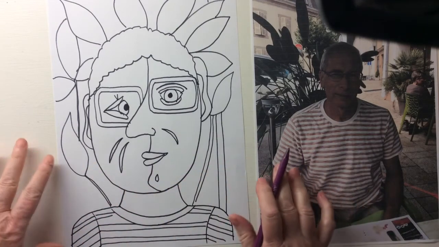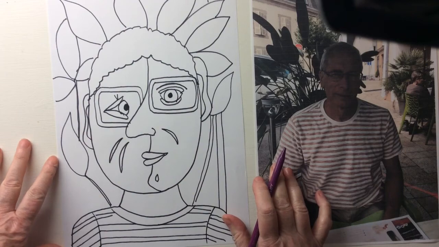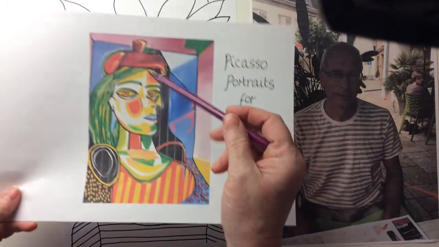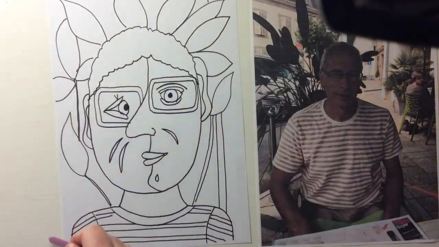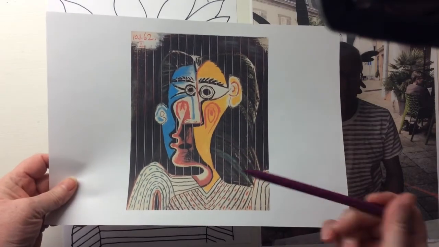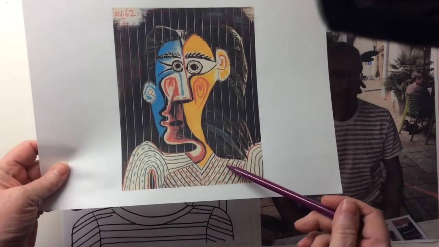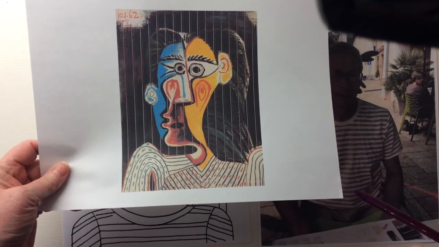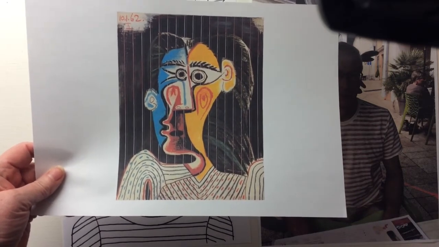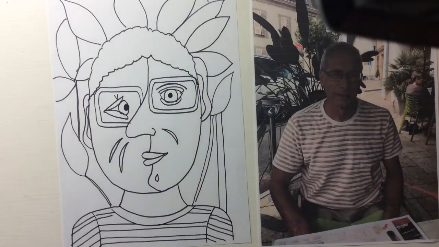But remember, Picasso didn't necessarily use the colours that people's faces were. So he sometimes used quite strange colours, like in this one. And in this one, he's got a blue face with a pattern in. He also used lots of patterns in his work, so that's something you can think about doing as well. So I'm going to start to add colour to this, but I'm going to do it on fast forward so that you don't have to spend ages watching me.